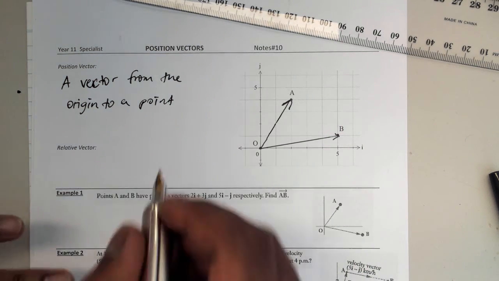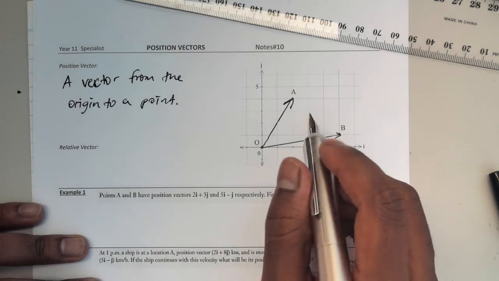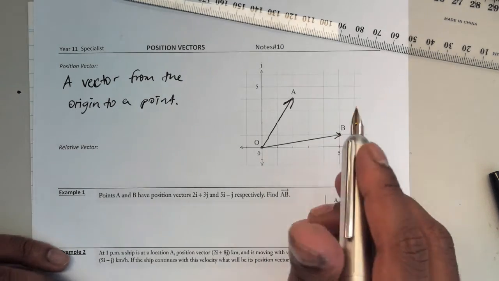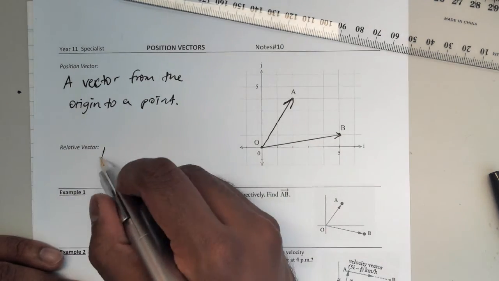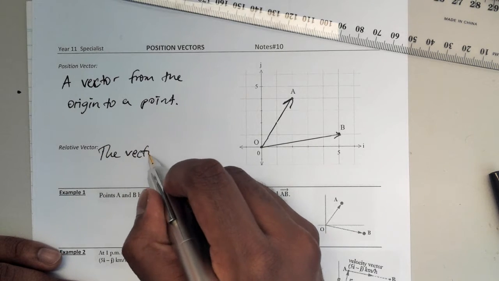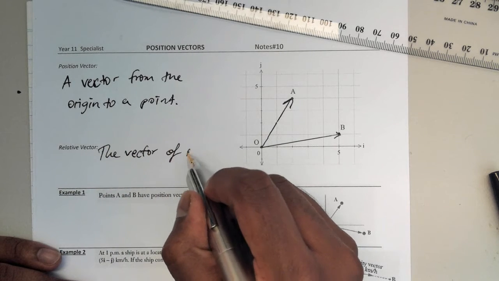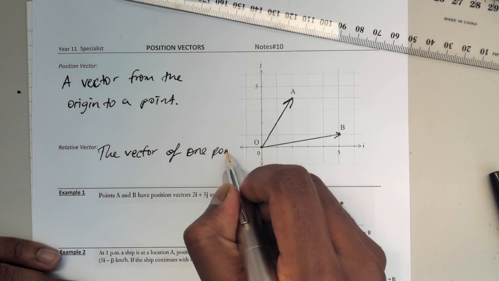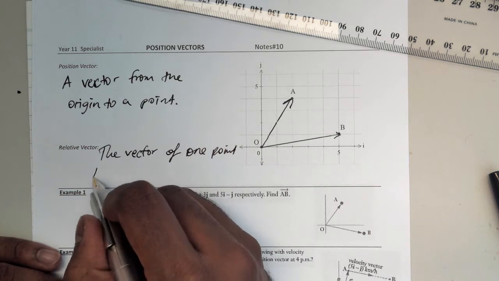Now, this is very, very different to relative vectors, and that's basically the vector of one point to another point.